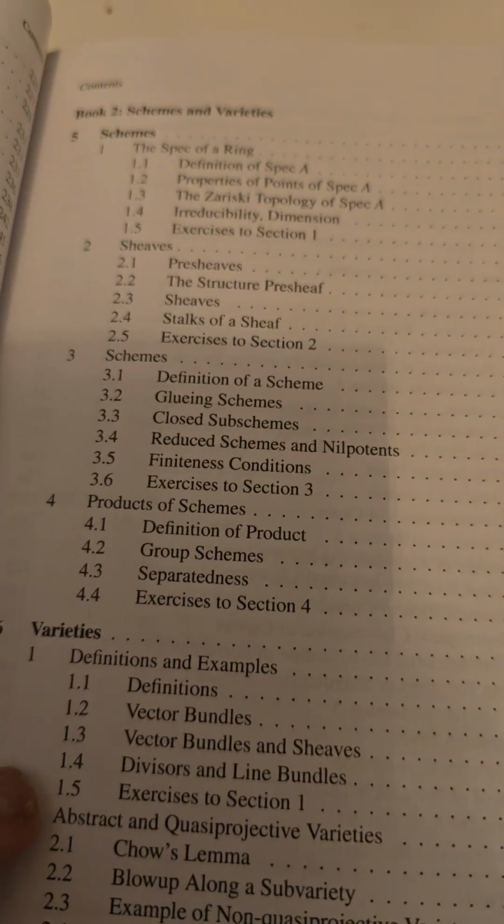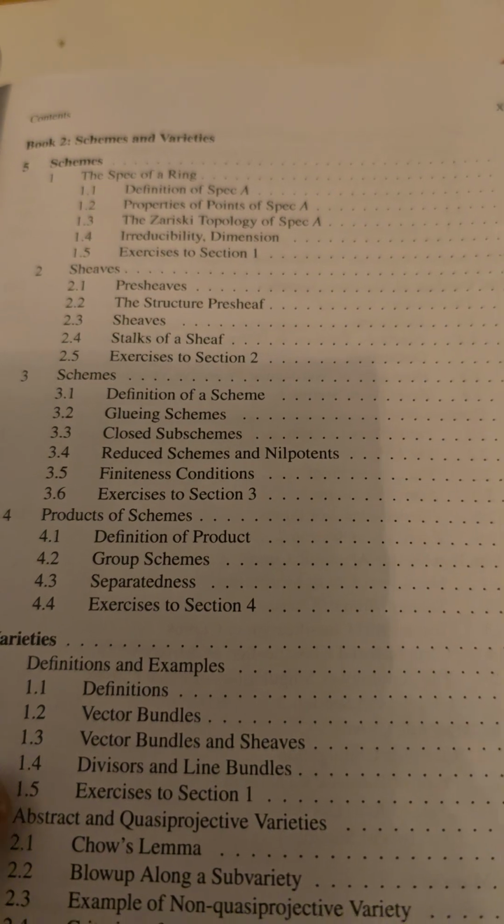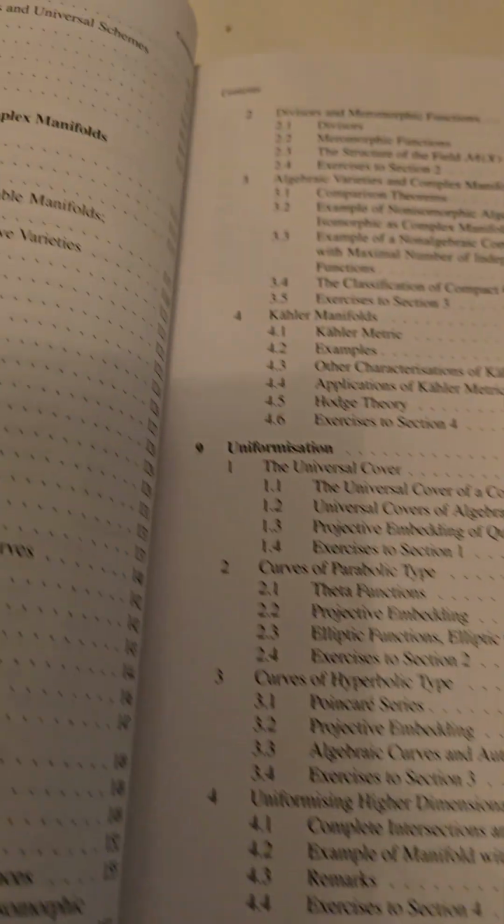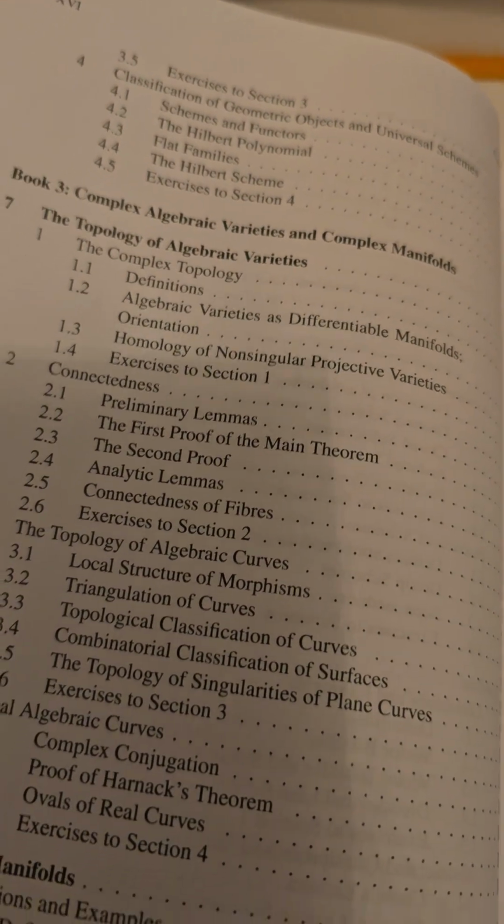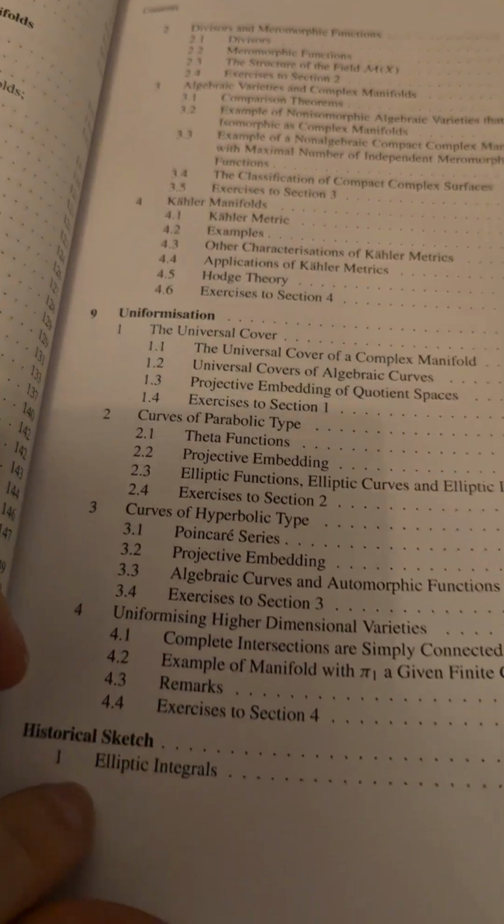Then in book 2, which I don't have, there's schemes, there's varieties, and then in book 3, there's topology of algebraic varieties, there's complex manifolds, uniformization.